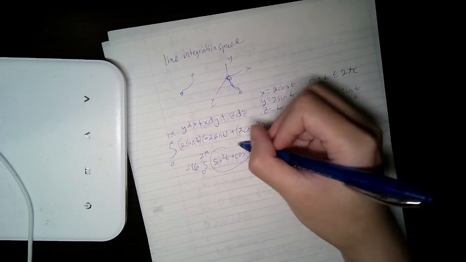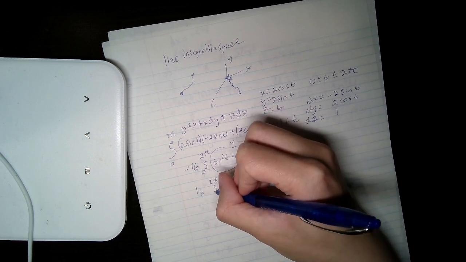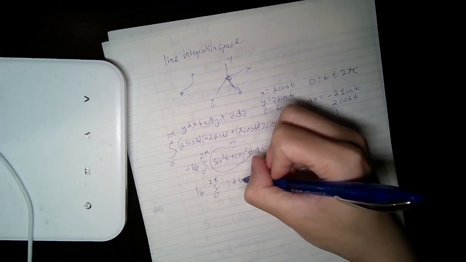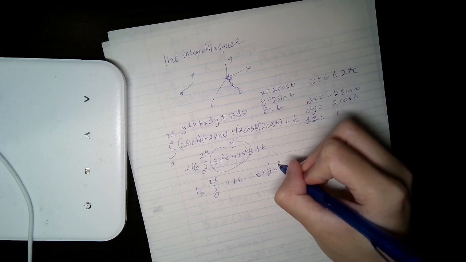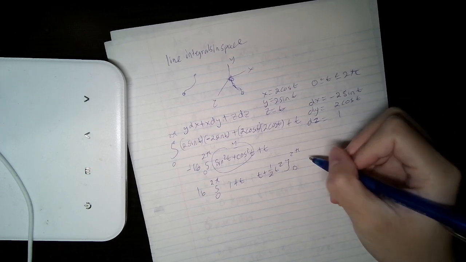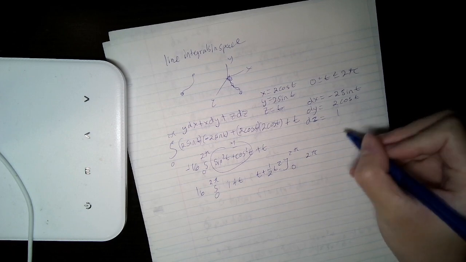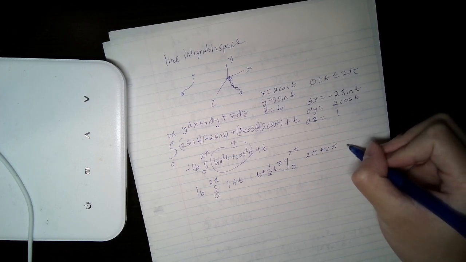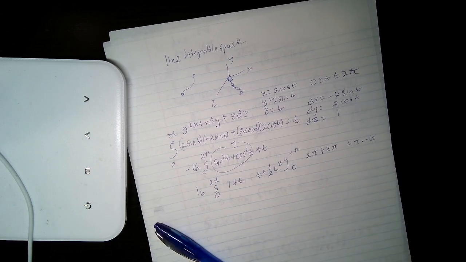This equals 1, right? So now you have negative 16 times the integral from 0 to 2 pi of 1 plus t. Now you take the integral: you get t plus half t squared, from 0 to 2 pi. You get 2 pi plus 2 pi squared. So you got 4 pi multiplied by negative 16, that's negative 64 pi, in a hypothetical scenario where I'm always correct. Yep, it's not correct at all. It's actually 2 pi squared, so I think I should go get hit by a car or something.